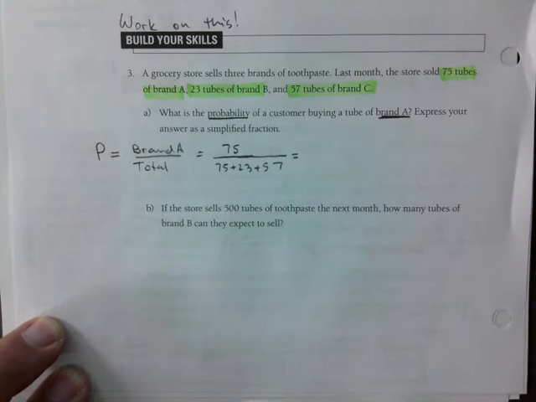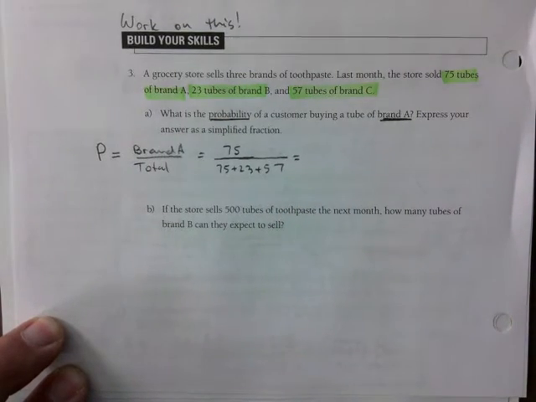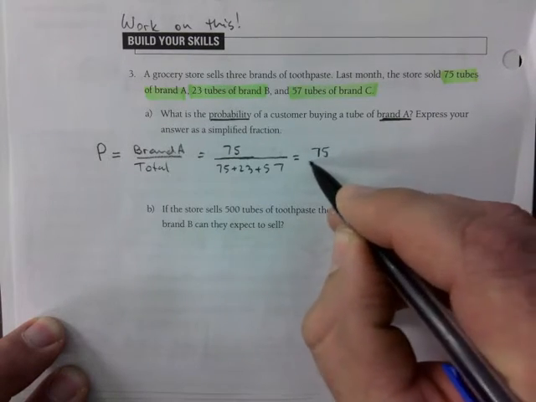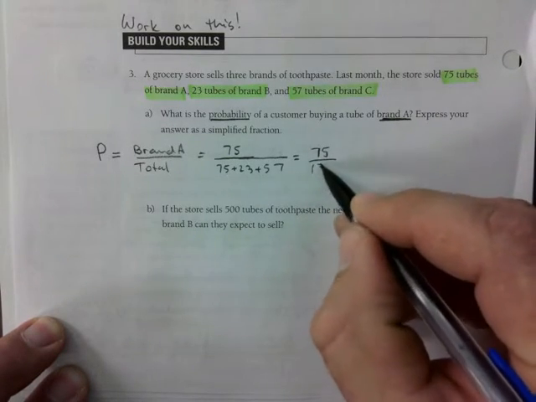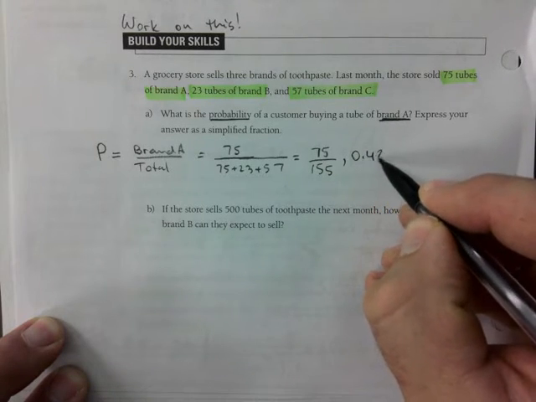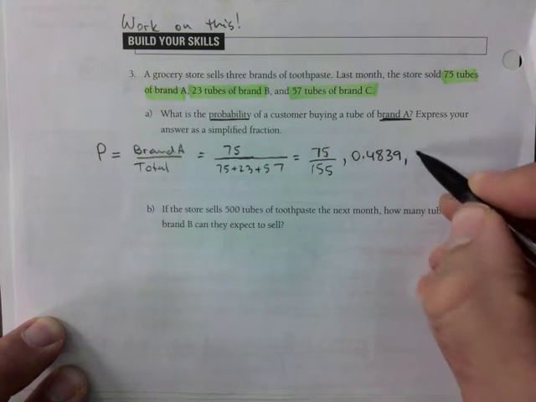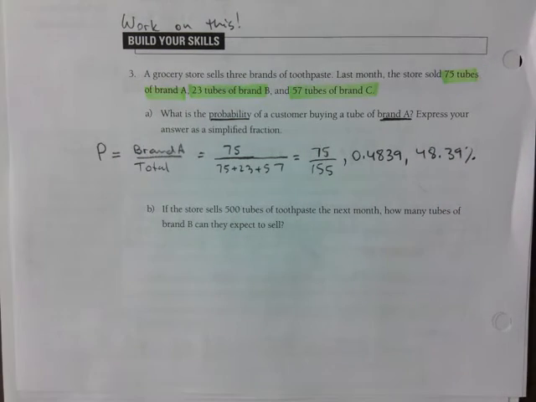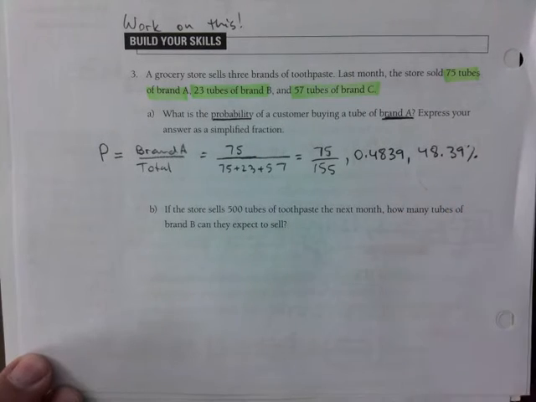I'm figuring out the total there. And what do I get? I get 75 over 155, yeah, which is 0.4839 as a decimal, which is 48.39%. That wasn't necessary, but you should be able to do that. No problem, right?